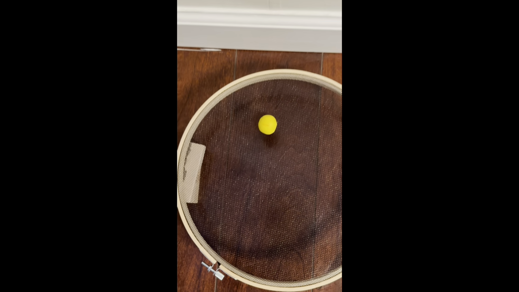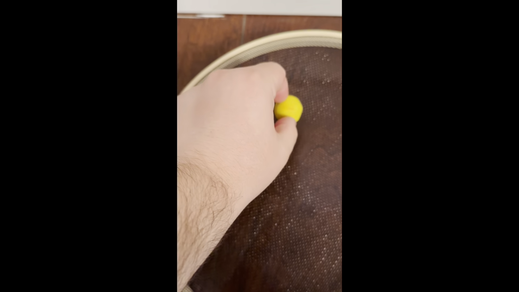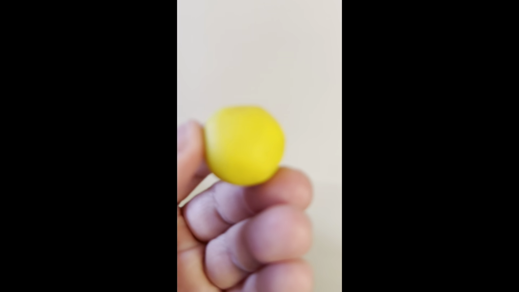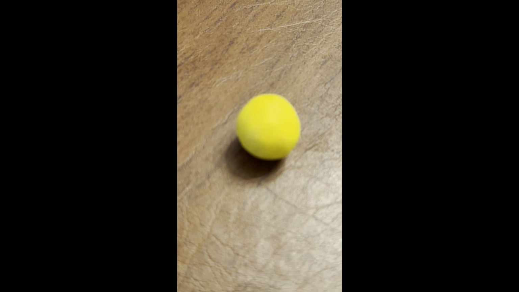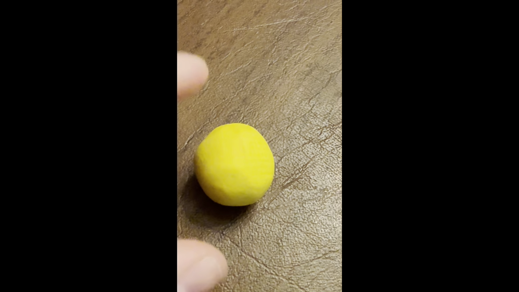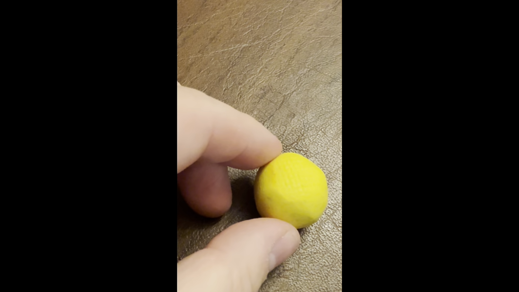All right, so let's see if that is accurate. So we have our bird again, it's all good. We're going to drop it from the same height, and we're going to see if there's a deformity, right? Well, let's let it, so take a look at this.